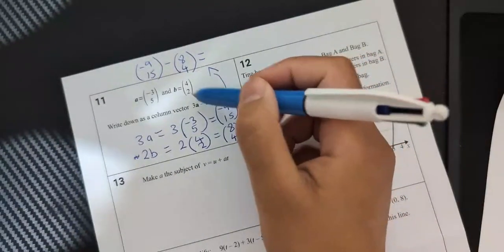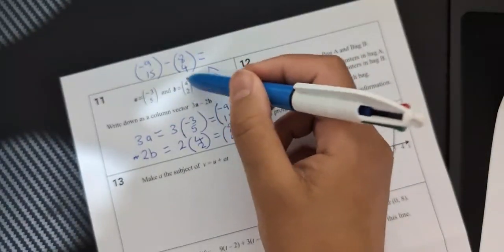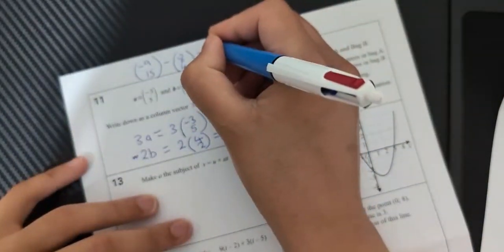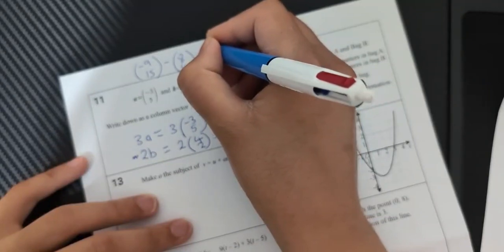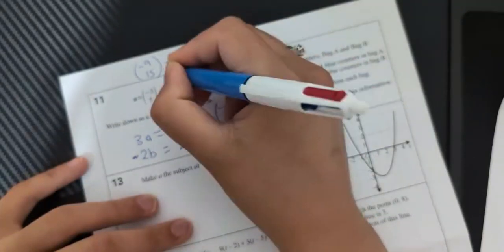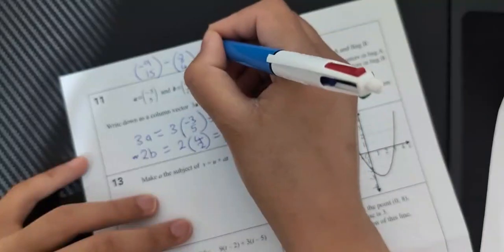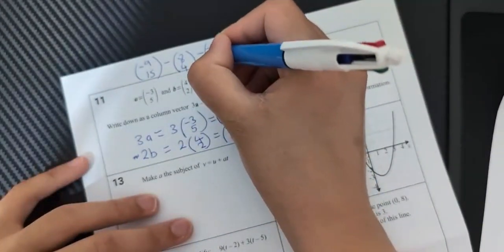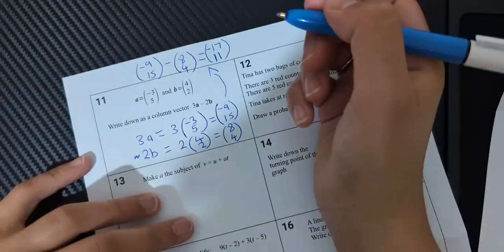Exactly, and 2b just means multiplying the whole vector b by 2. So if I actually subtract these two now, I get minus 9 minus 8, which is going to be negative 17, and 15 minus 4 is going to be 11, and that's my answer.